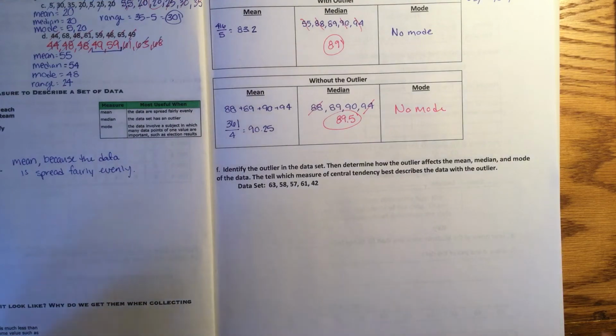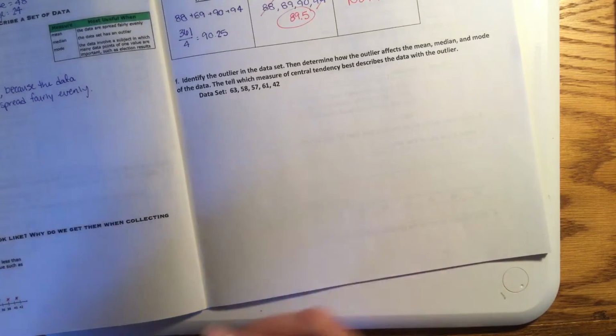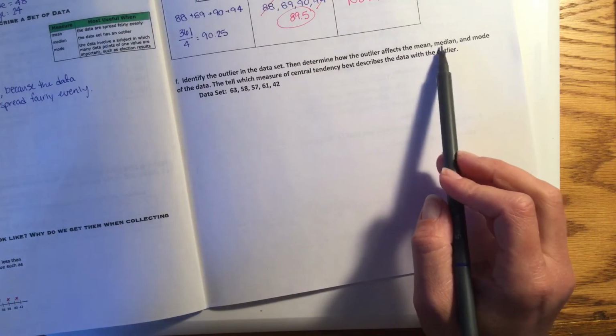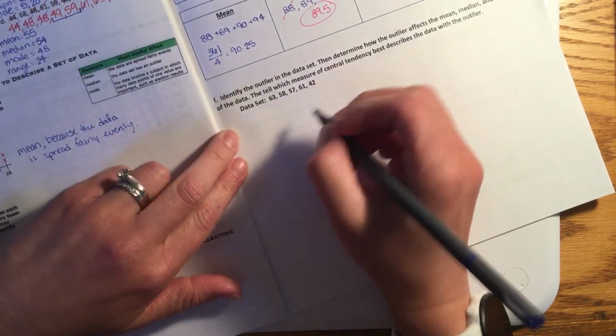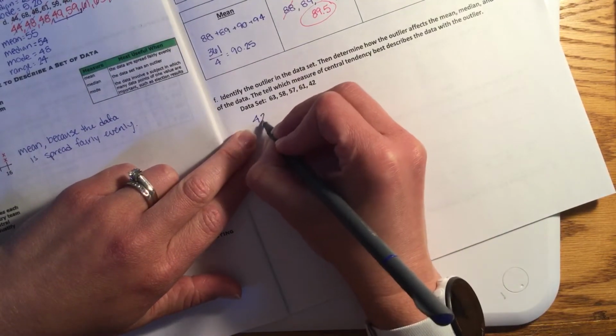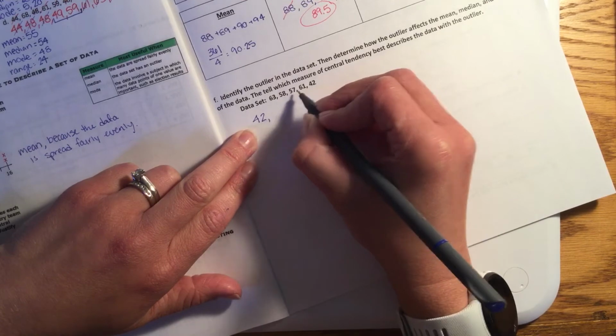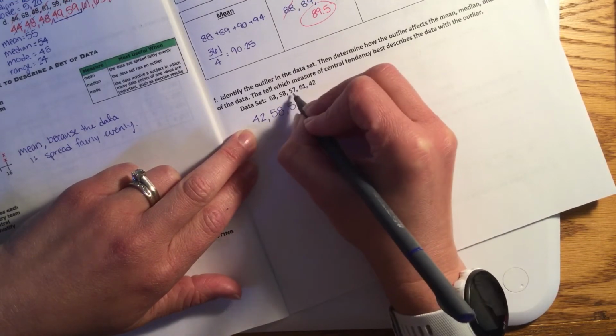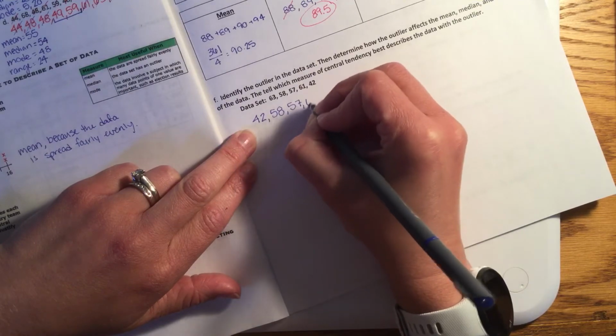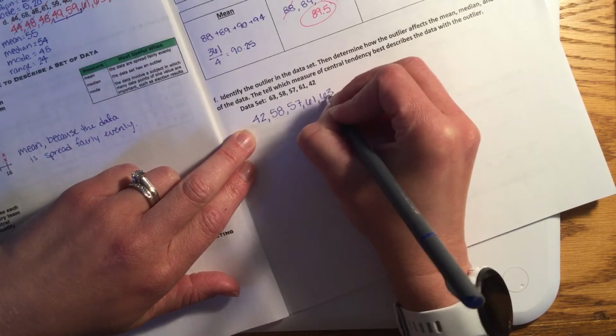Okay? Okay, so we're going to do this one more time, and then we will go on. So it's identify the outlier in the set of data, then determine how the outlier affects the mean, median, mode of the data. So just like before, I just don't have it set up for you. So you are going to write these in order from least to greatest. So 42, then 58, 57, 61, and 63.